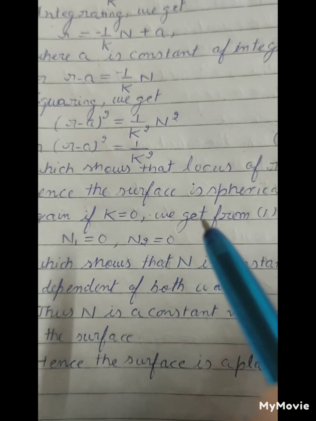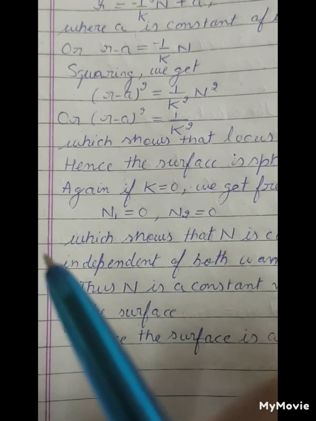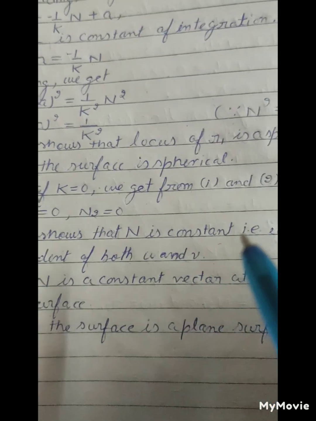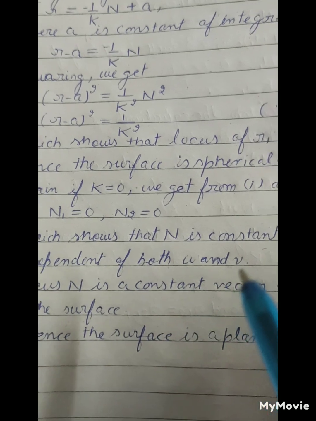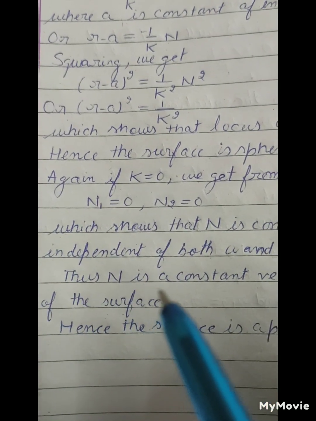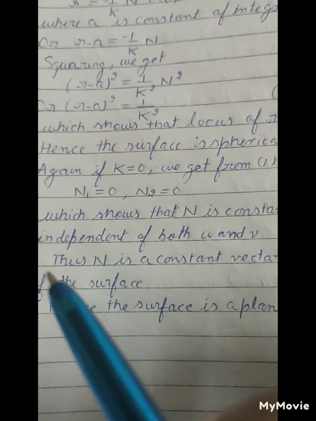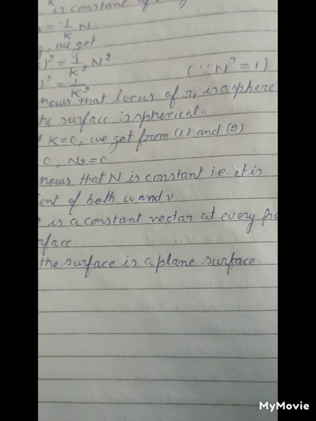Again, if K = 0, from 1 and 2 we get n1 = 0 and n2 = 0, which shows that n is constant, that is, independent of both u and v. Thus n is a constant vector at every point of the surface, hence the surface is a plane.